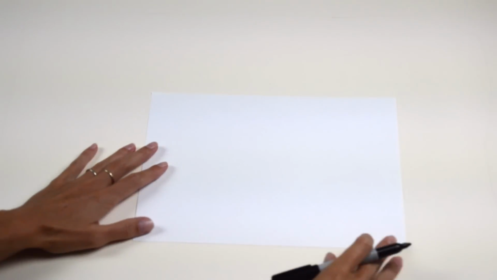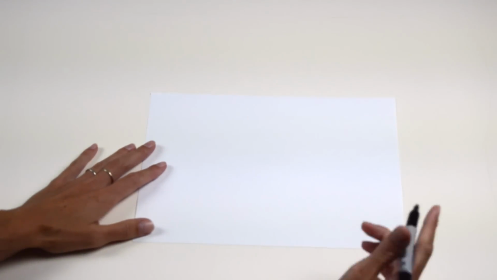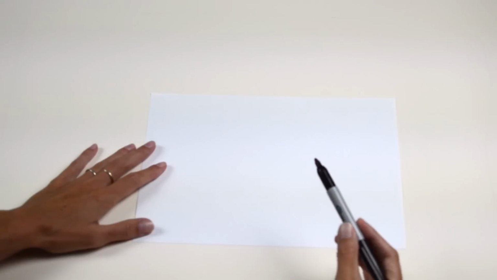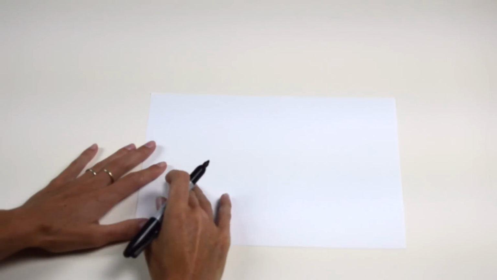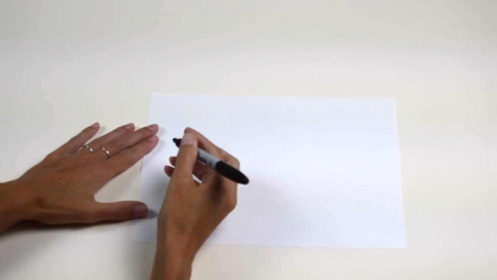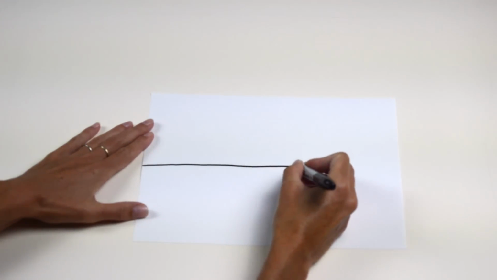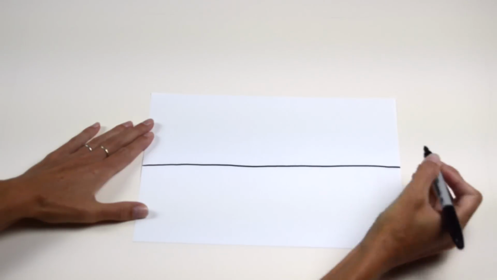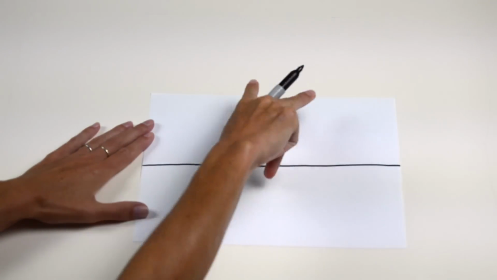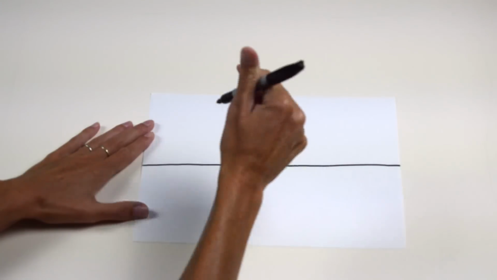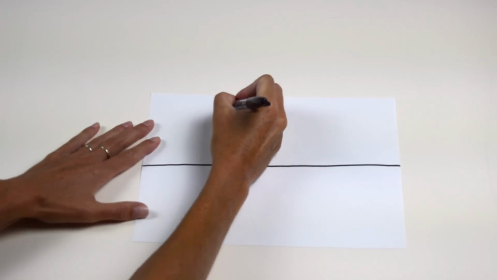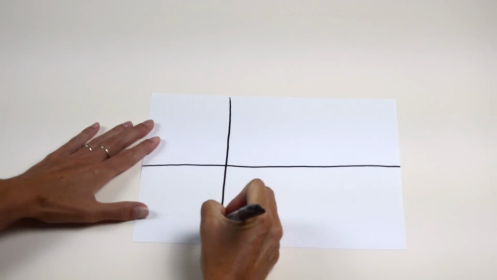So you have a piece of paper in front of you, and we're going to have it landscape, and you should have a pen or a pencil. And the first thing you're going to do is draw a horizontal line in the center of the page, separating the top and the bottom, straight. And then you're going to draw two vertical lines to make 6 boxes.